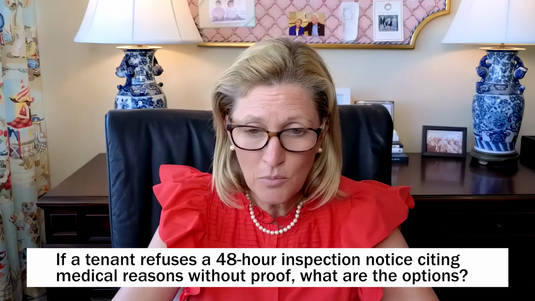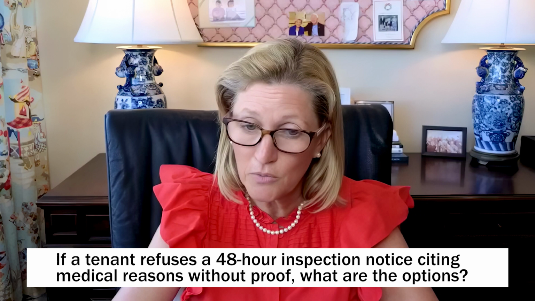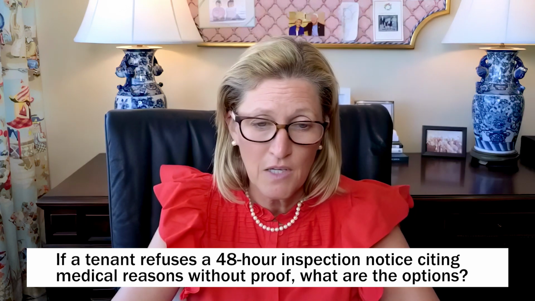Okay, question number 26. If a tenant refuses to comply with the 48-hour notice to inspect a property and claims medical reasons but doesn't provide medical proof, what are the options, please? So I'm not really sure how you guys are trying to get in there. Is it an urgent thing, a health and safety thing, or a maintenance thing, or is it just like a check the thermostat kind of thing?